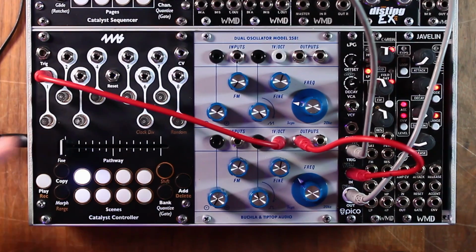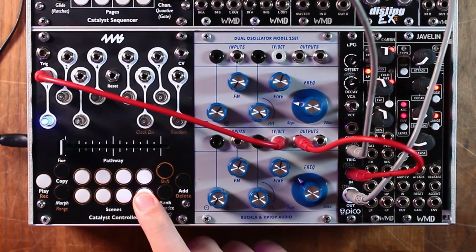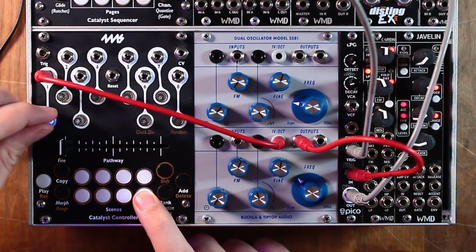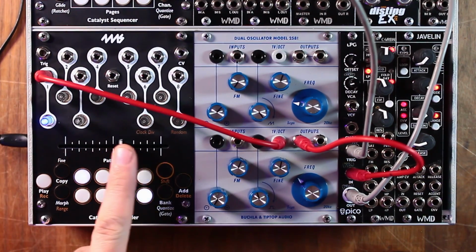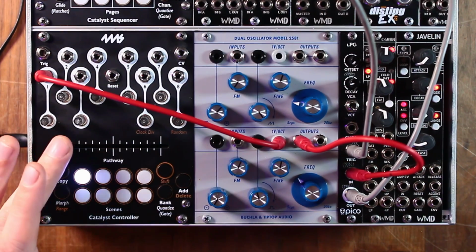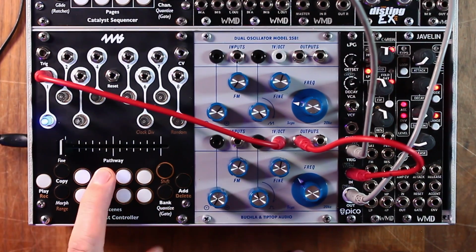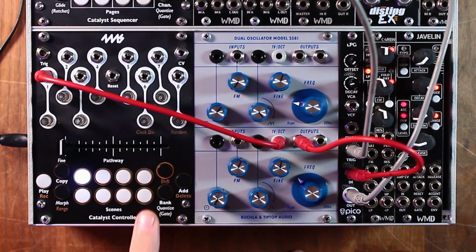If you're on 1 or on any other scene and you want to hear 8, you can press the button and you can dial in that voltage. So why this is called the pathway is because we can set up multiple scenes for our crossfader to go through. And so if we want to set up another scene, let's go to 2. Let's go to this one in the negative voltage range before we go to 8.